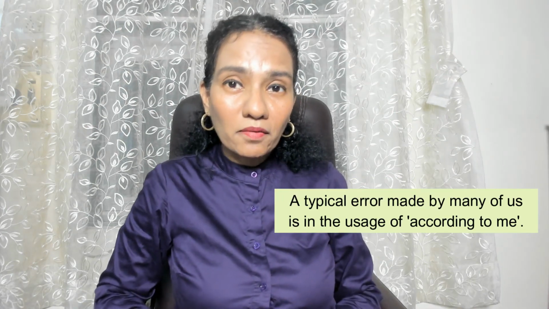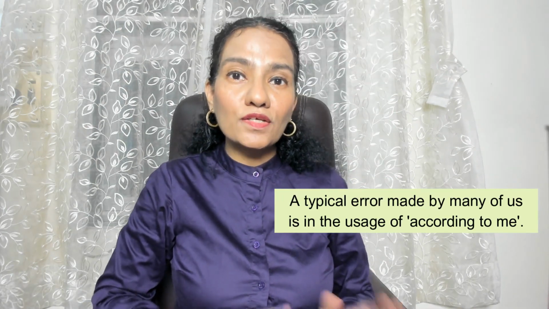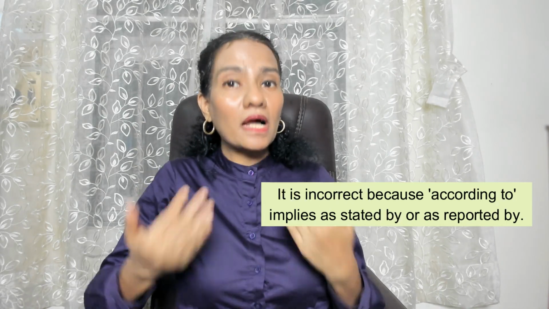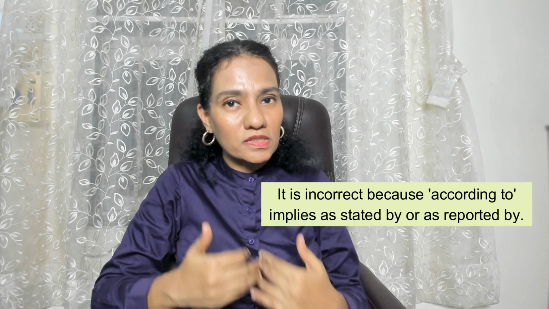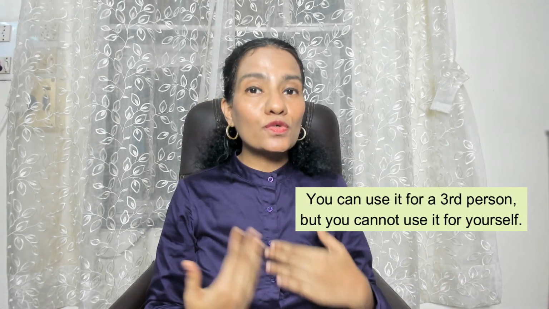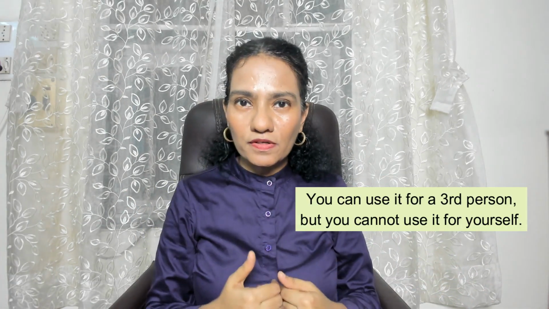A typical error made by many of us is in the usage of "according to me." It is incorrect because "according to" implies as stated by or reported by. So the right collocations would be according to a recent report, according to a poll, according to instructions, according to Mark. You use it for third person, but you cannot use it for yourself.